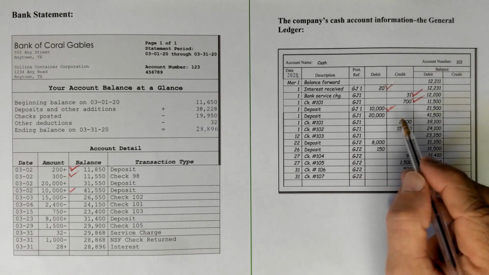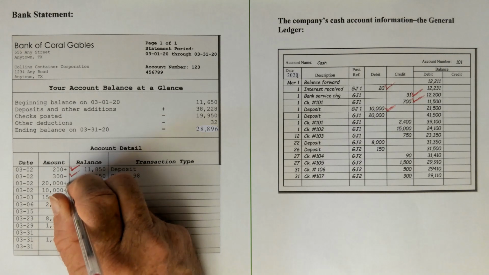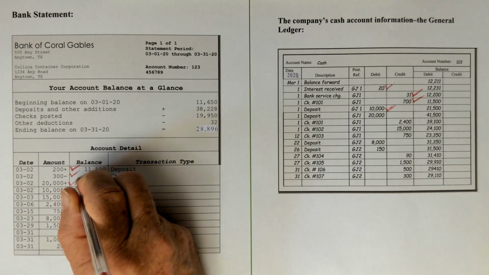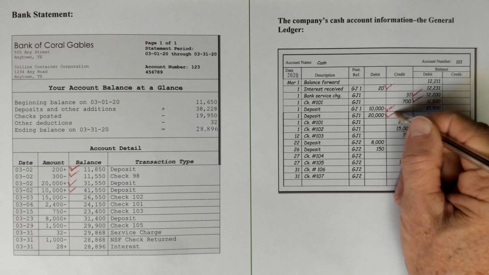And then we've got a deposit for $20,000. We don't want to check it first. We want to look first, and there it is, $20,000. So we'll check it off again in both places.